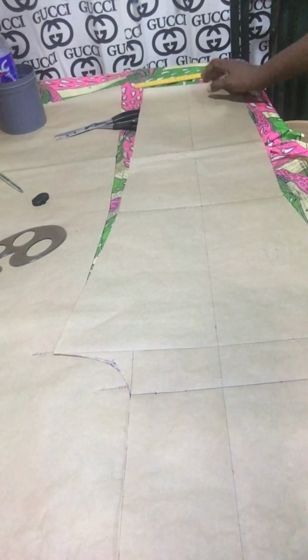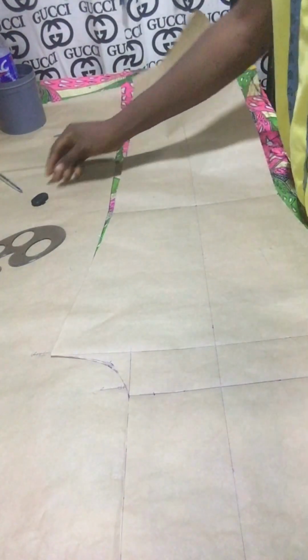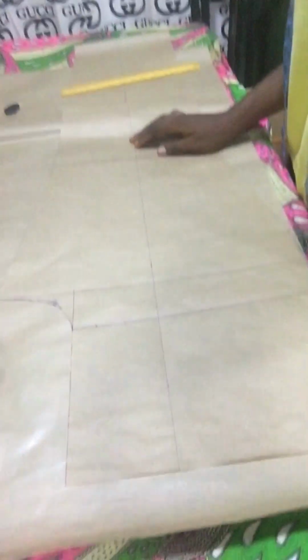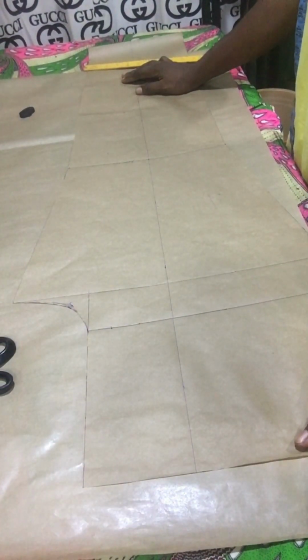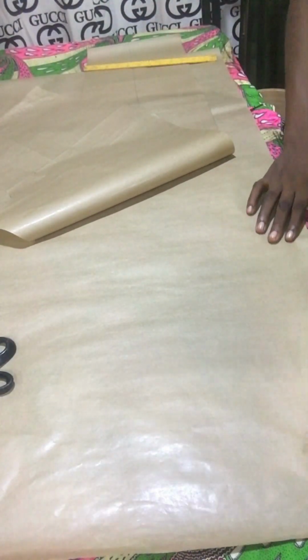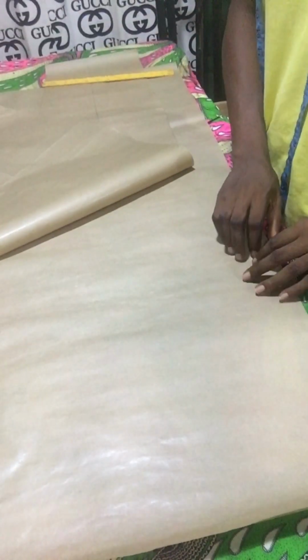So we are going to go ahead now and cut the back. This is the paper we are using for the back piece, and we are also pretending that this is our fabric and it's already on fold.